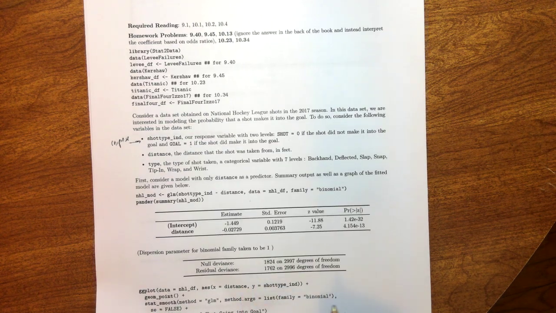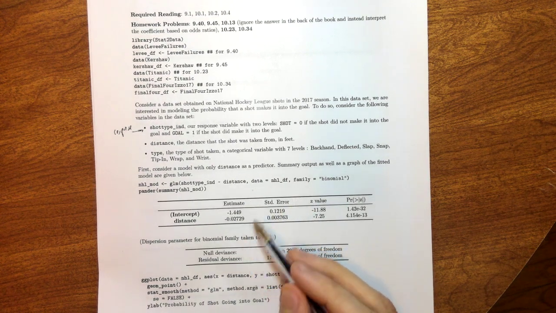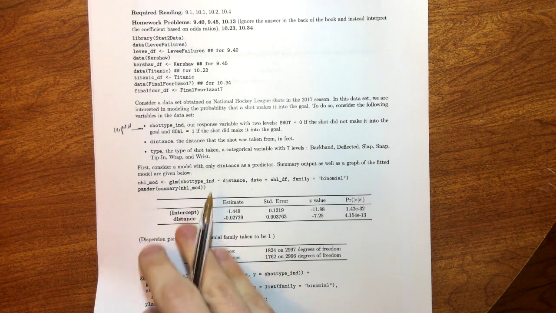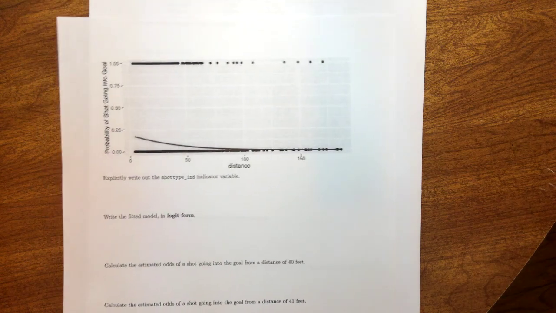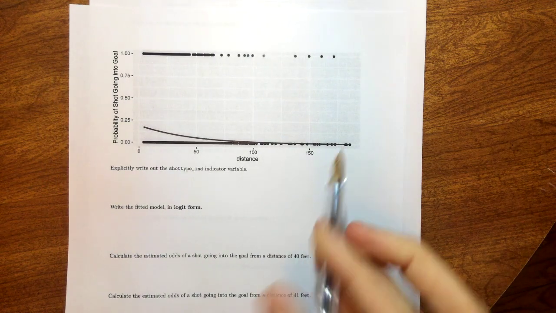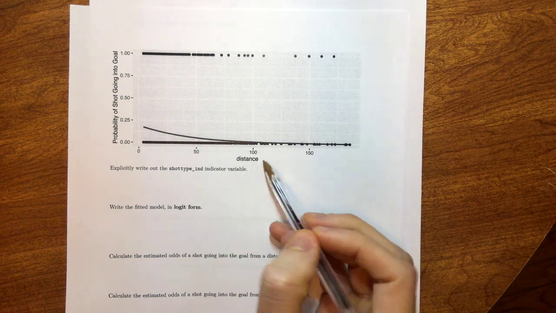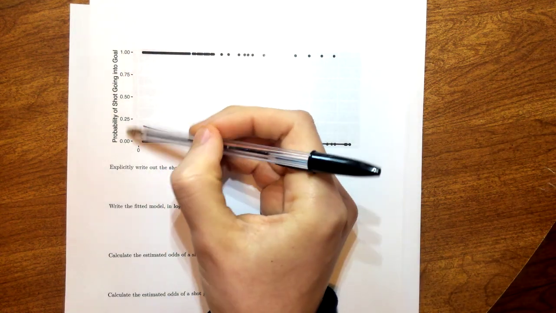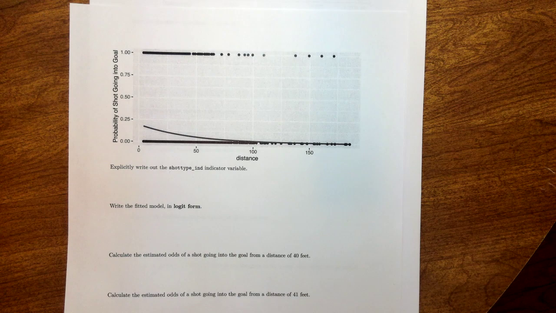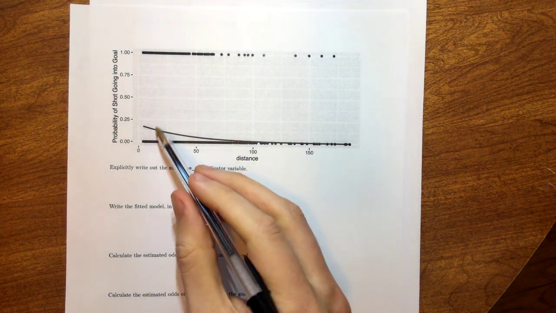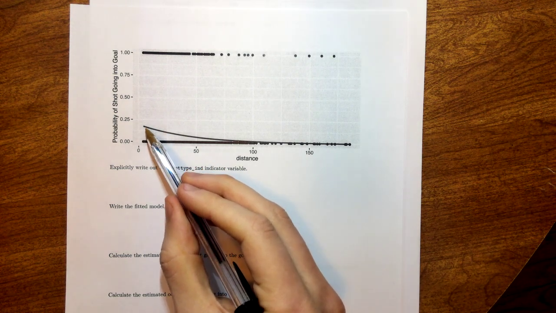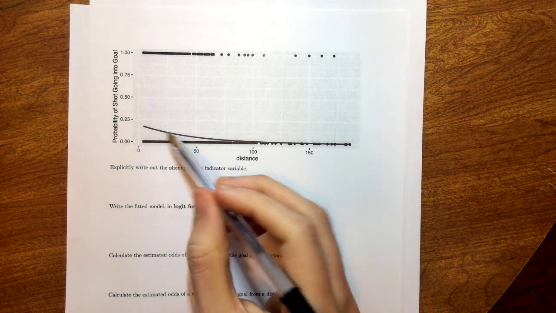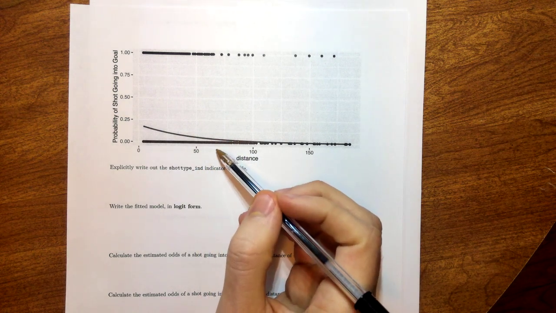All right. And so first we're just going to focus on distance. We've got our model output here from R. We've also got a plot with distance on the x-axis and the fitted model probability of the shot going into the goal on the y-axis. We can see that in hockey, generally, the probability is pretty low, no matter what distance you're at, but that for farther distances, the probability does seem to get lower.